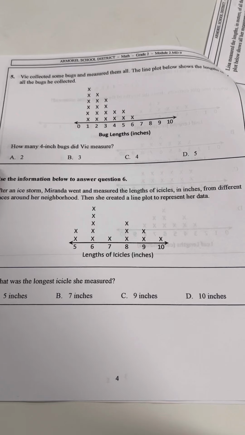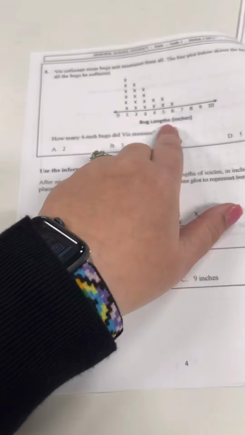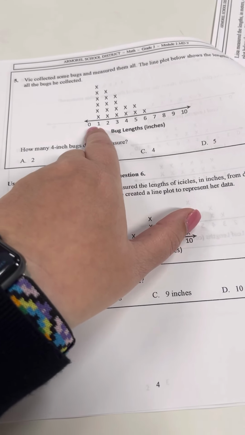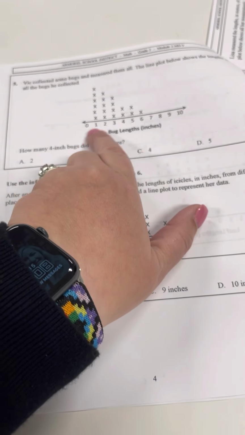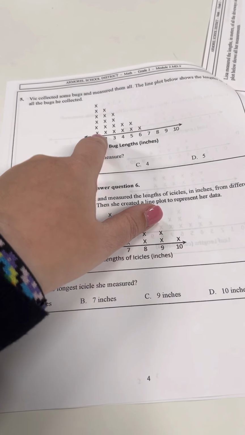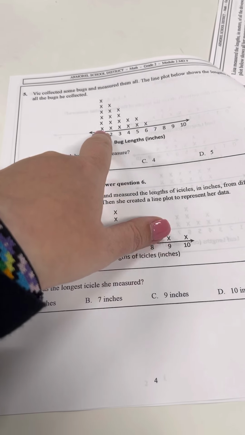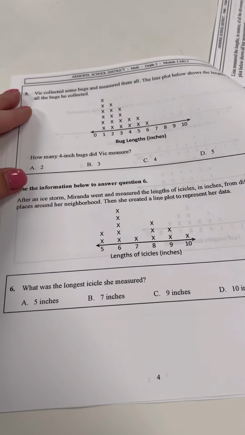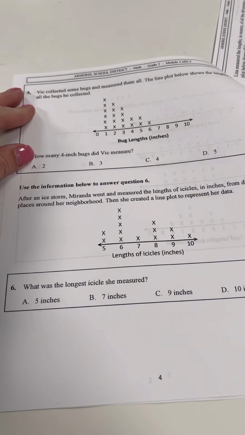All right, Vic collected some bugs and measured them all. The line plot below shows the lengths of all the bugs he collected. So lengths of bugs in inches. Here's your inches. Your numbers across the bottom are your inches. The X's are every time he found a bug that was that long, he put an X there. How many 4-inch bugs did Vic measure?